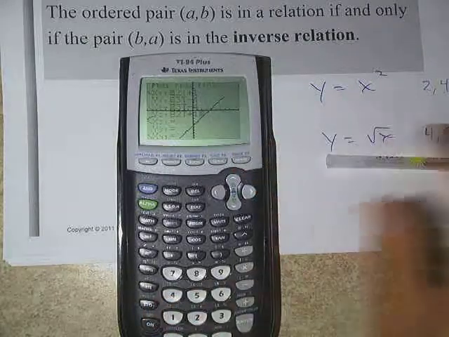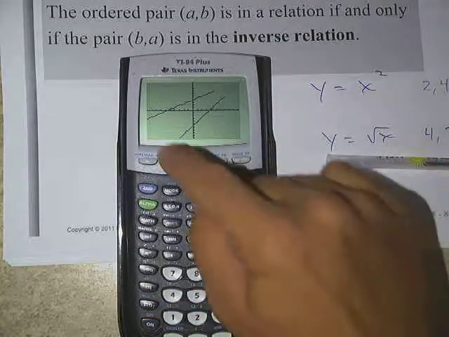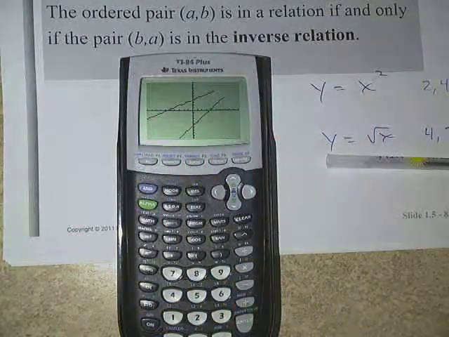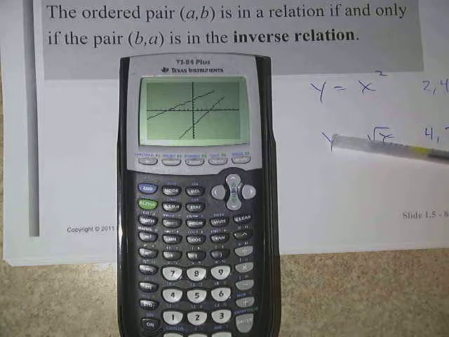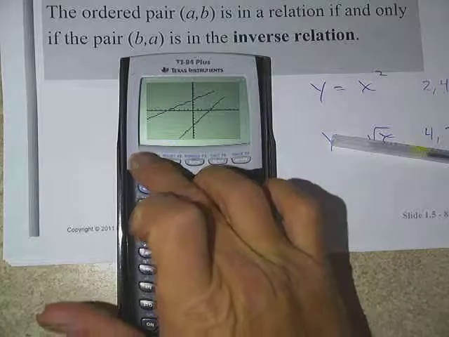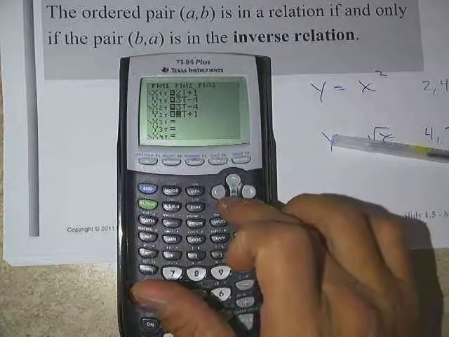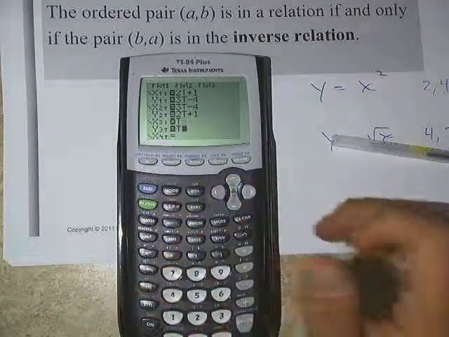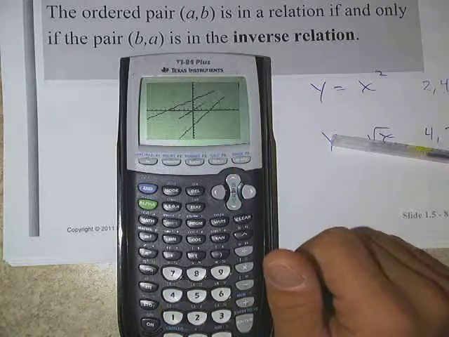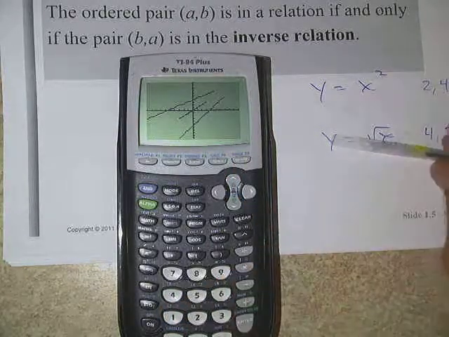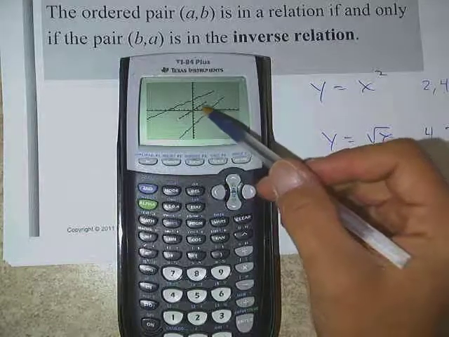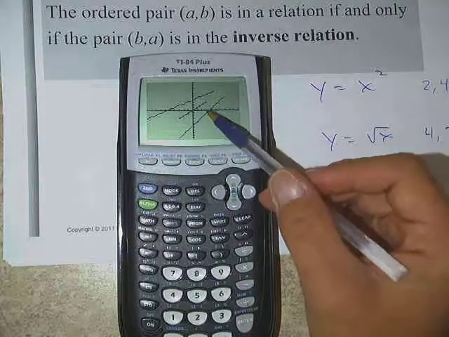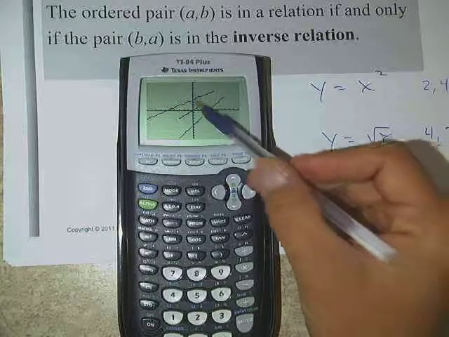Now I want you to see what that looks like in the graph. If we graph it, notice that it's another line, and there's something special about these two lines. I'll show you by graphing another line. This line that I drew, even though it was in disguise, is the line y equals x.